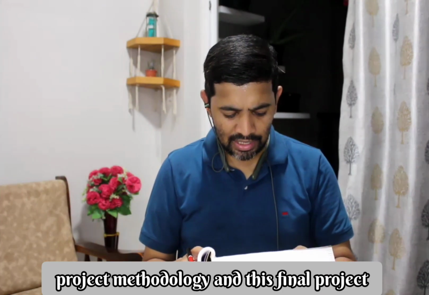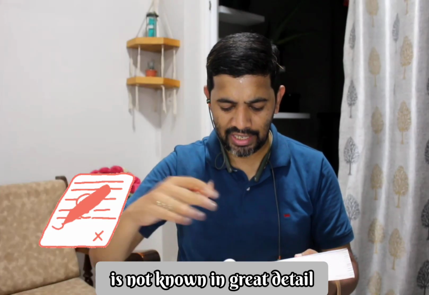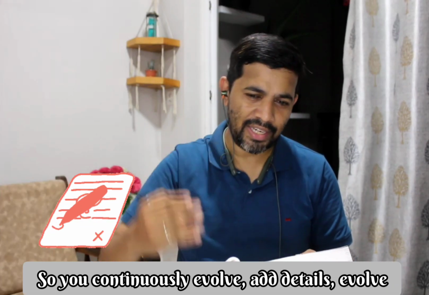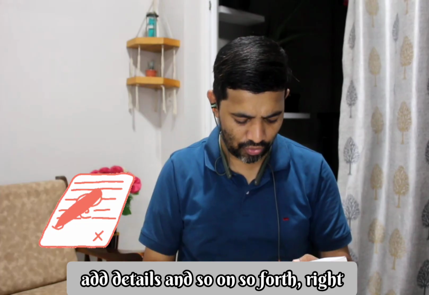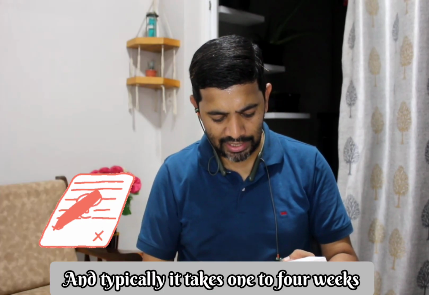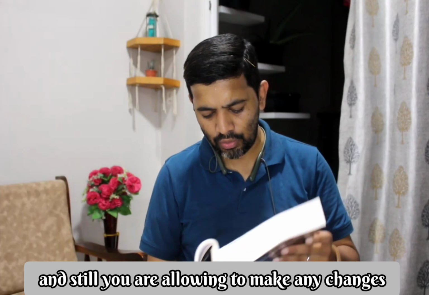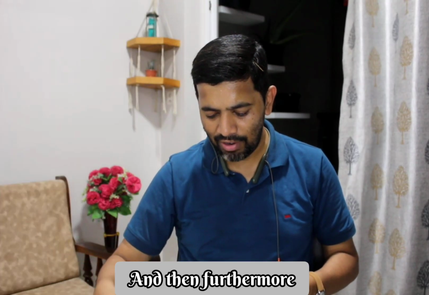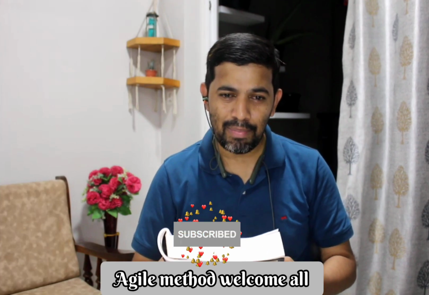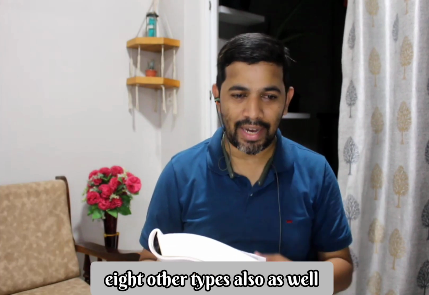And the final project is not known in great detail, so you continuously evolve, add details, and so on. Typically it takes 1 to 4 weeks to have the complete picture, and still you are allowed to make any changes if they come. Furthermore, this is the agile method, and the agile method welcomes other types as well.